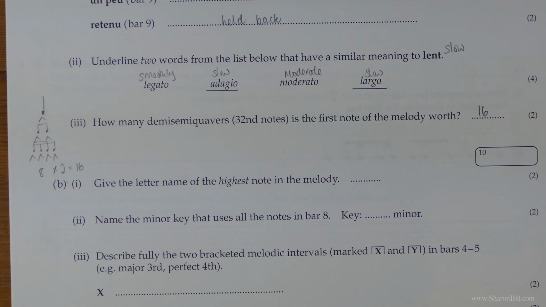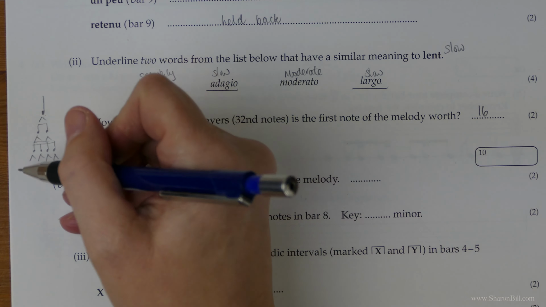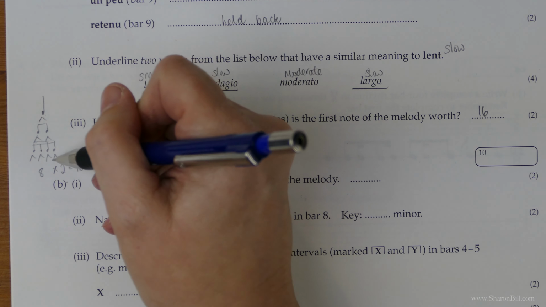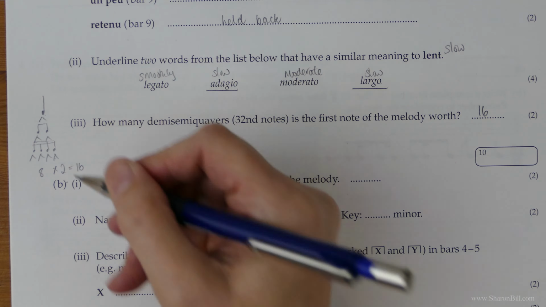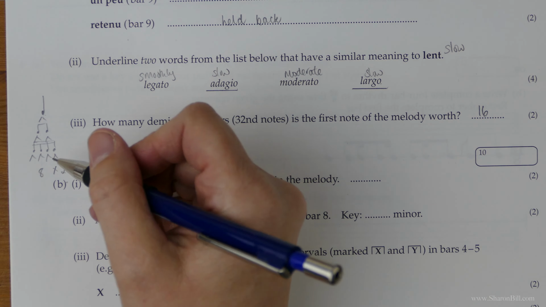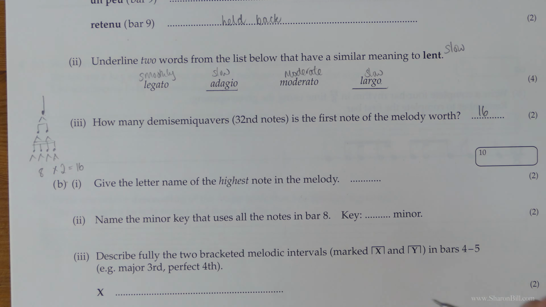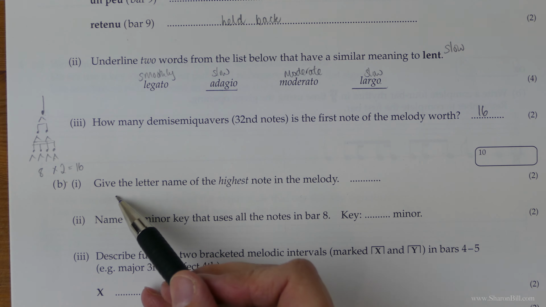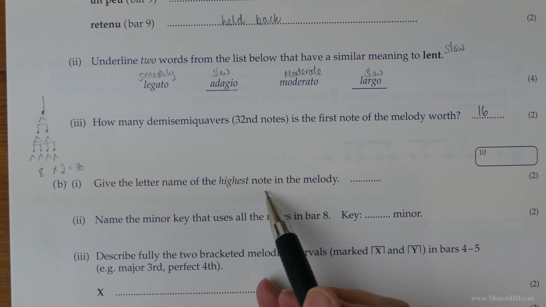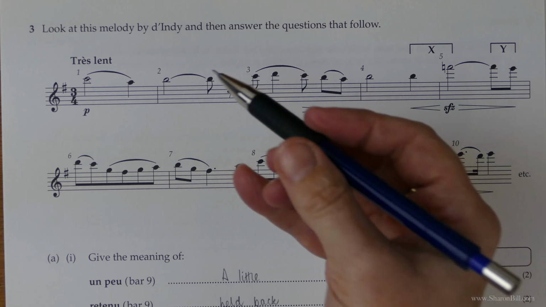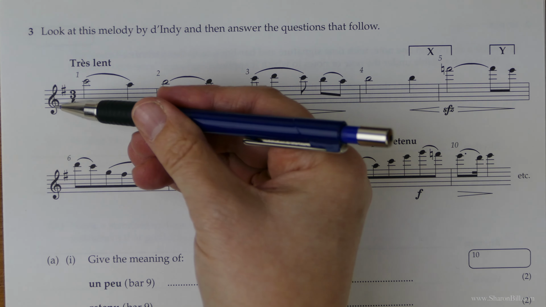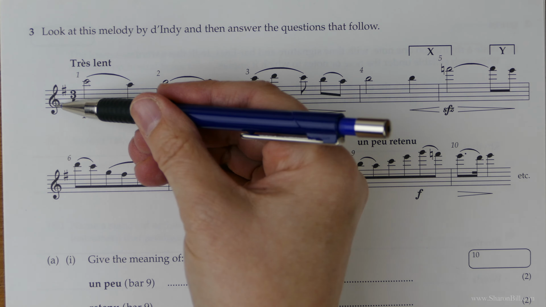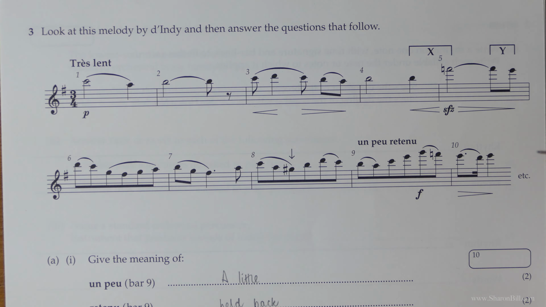You might find it easier just doing it a quick maths way. I just find it easier to diagram that out because in brutal honesty, maths is not my strong point, so I just find it easier to visualise it there. Okie dokie, carrying on, give the letter name of the highest note of the melody. So we need to be careful we know which clef we're in. So we're in treble clef, and then we need to find which is the highest.